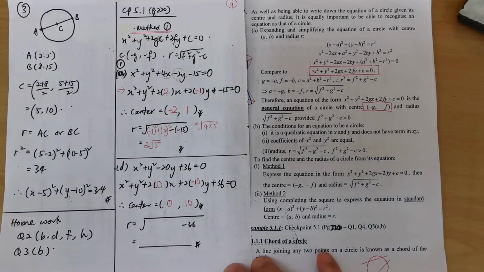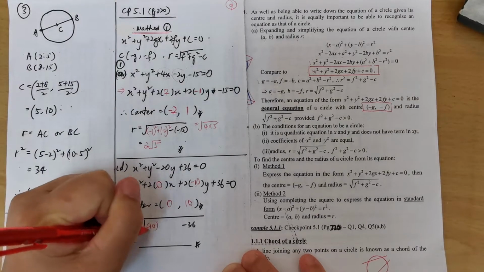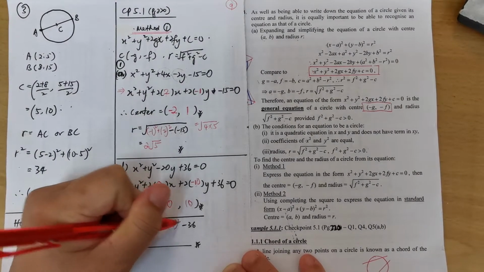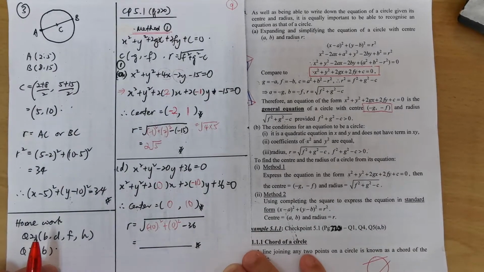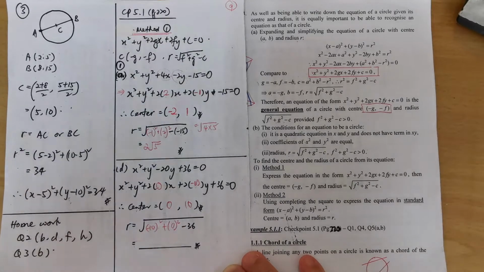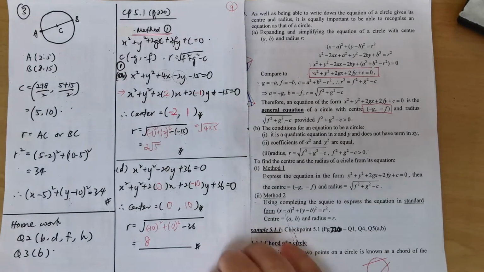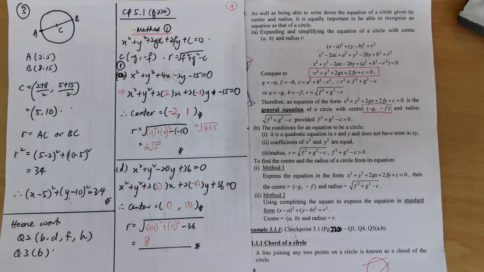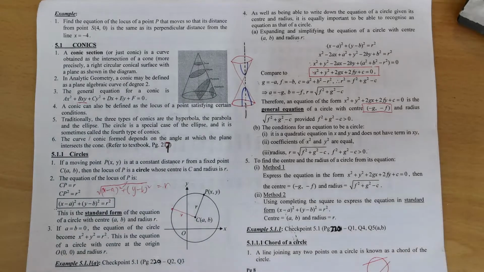Okay, next will be find the radius. So f squared plus g squared minus 36. So this is 100. 100 minus 36 is 64. So the square root of 64 is 8. So the radius is 8. Alright? It's not difficult, but just memorize the standard form and the general form. Okay, so next one will be D.